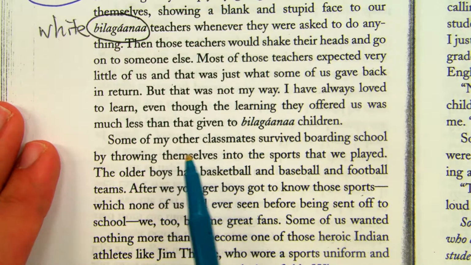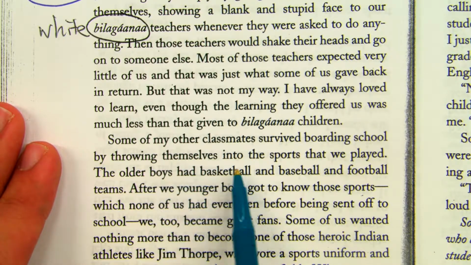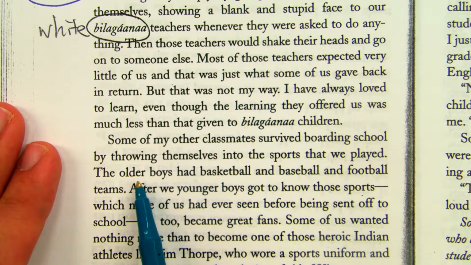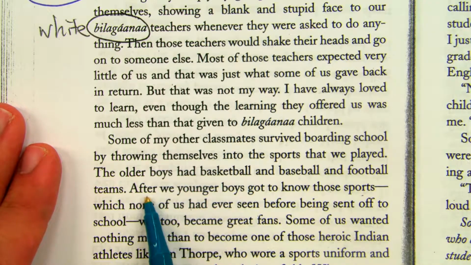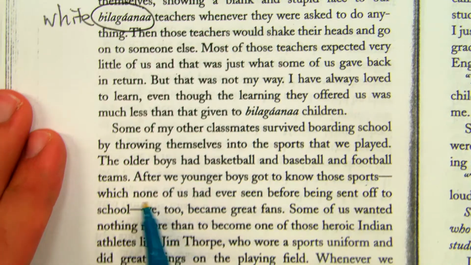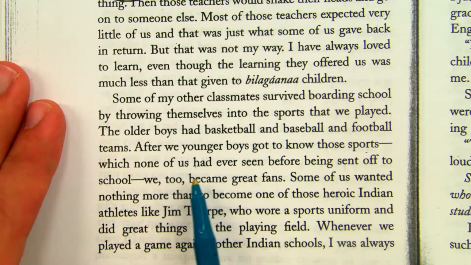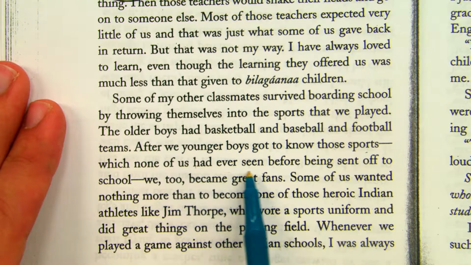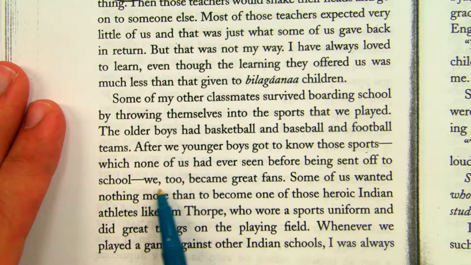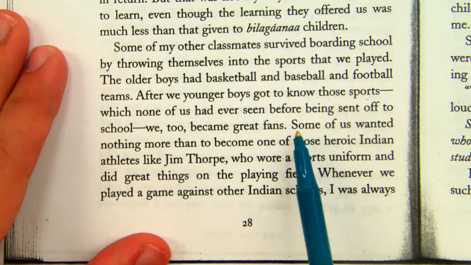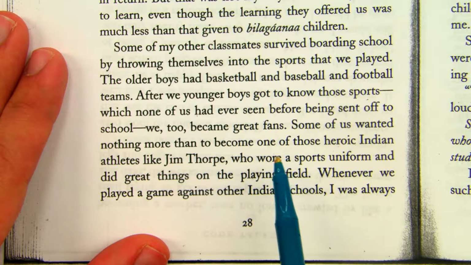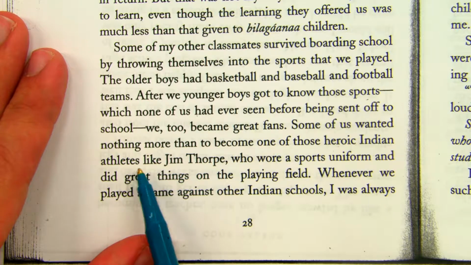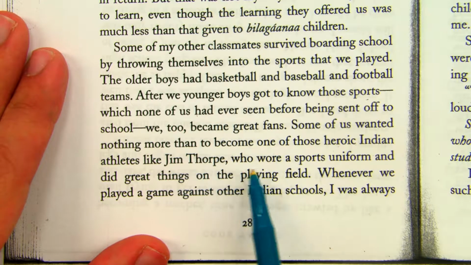Some of my other classmates survived boarding school by throwing themselves into the sports that we played. The older boys had basketball and baseball and football teams. After we younger boys got to know those sports, which none of us had ever seen before being sent off to school, we too became great fans. Some of us wanted nothing more than to become one of these heroic Indian athletes like Jim Thorpe, who wore a sports uniform and did great things on the playing field.